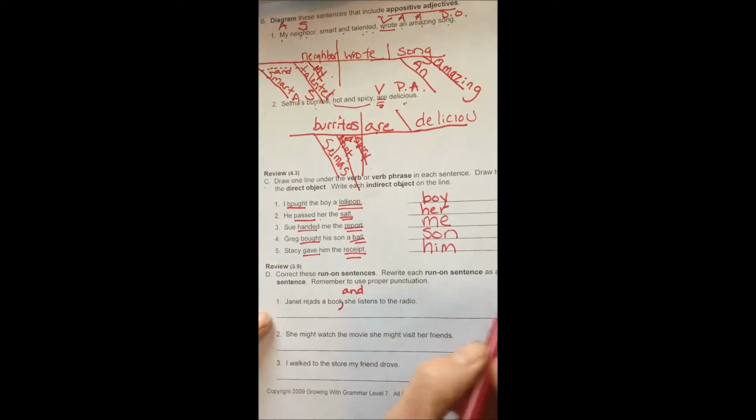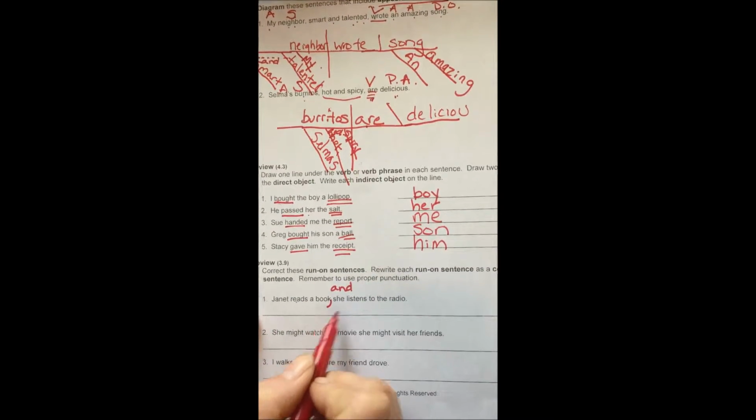Okay, the other way we talked about fixing a run-on sentence is simply making them into 2 separate sentences. Janet reads a book, period. She listens to the radio, period. Okay, and that's it for 102.